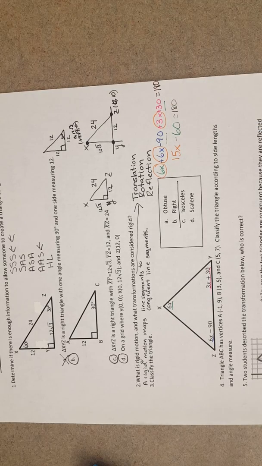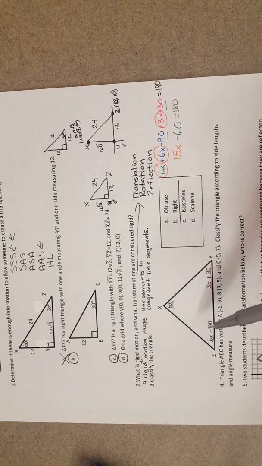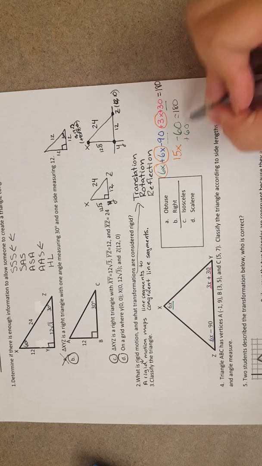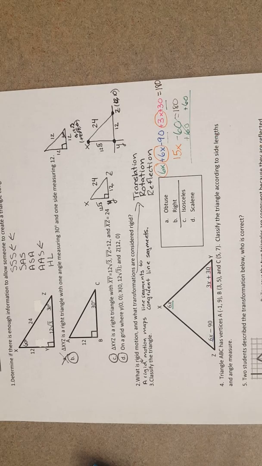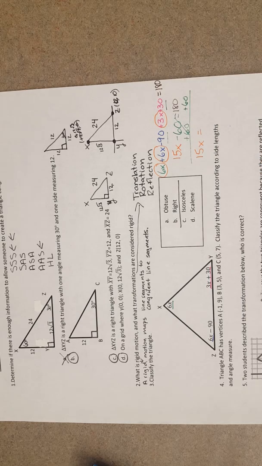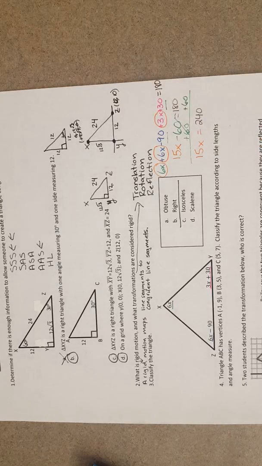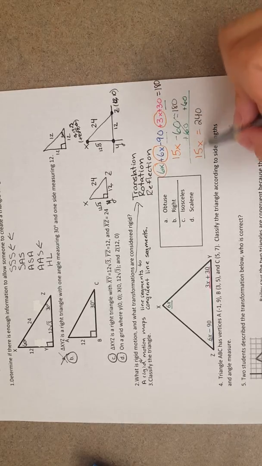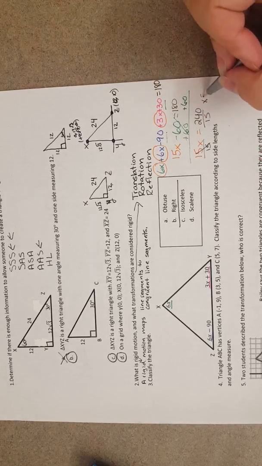Now to get rid of that minus 60, because what we're trying to do here is solve for x so we can plug it back in to see what each angle measures, we're going to add 60 degrees to both sides. Those cancel out, so we still have our 15x. And then 180 plus 60 is 240. Then we're going to divide both sides by 15. We get x equals 16.